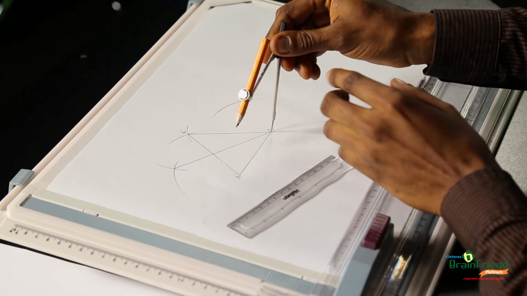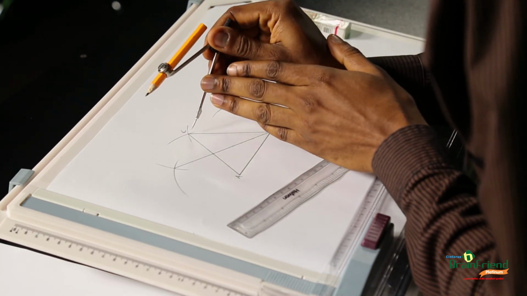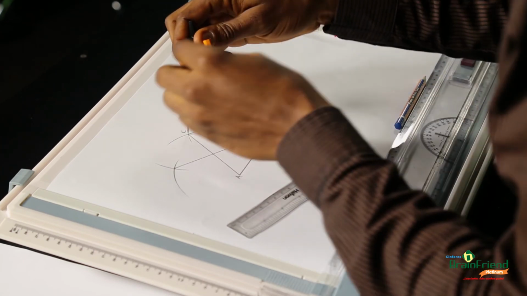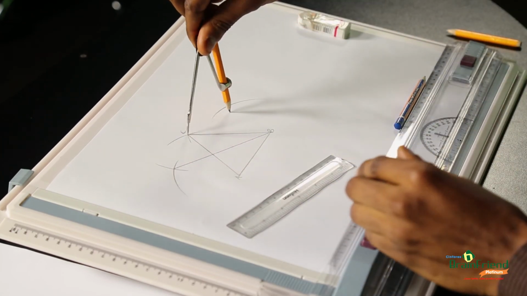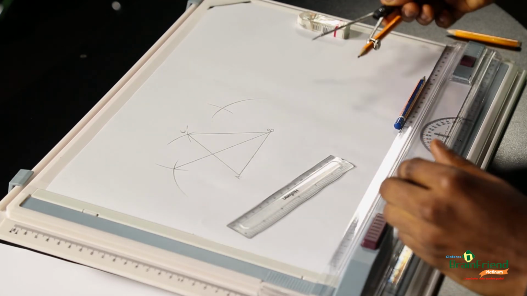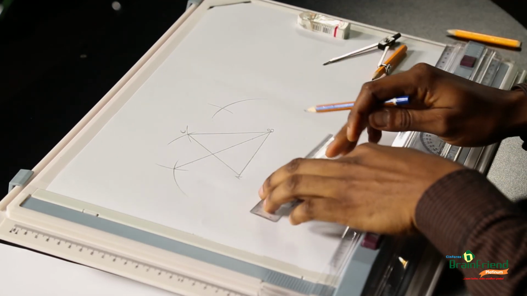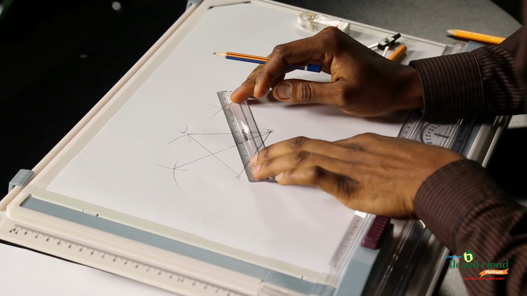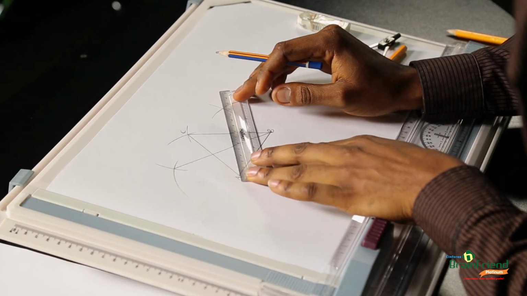Repeat the same procedure also by placing your compass at point C. Intersect the previous arc cut. Pick your pencil and join a line from point A to the arc cut.